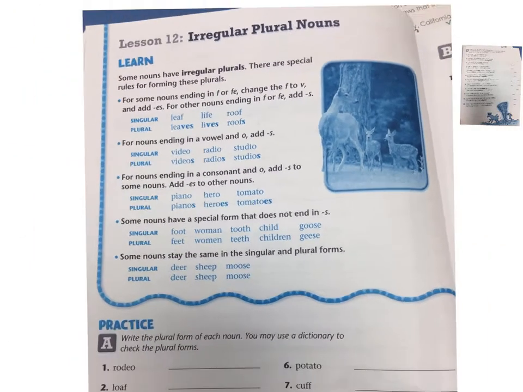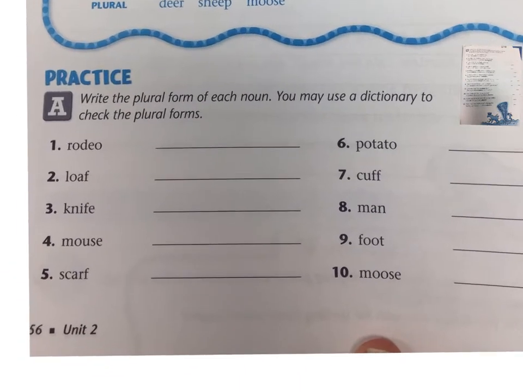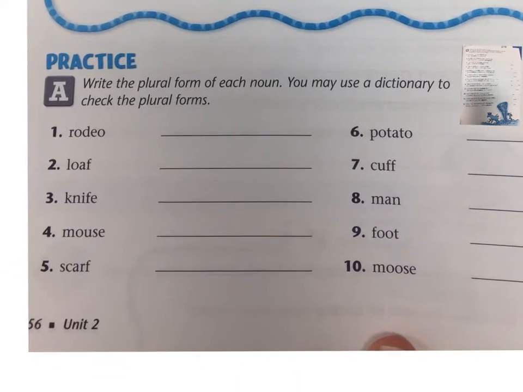All right. Let's now look down into the practice part. It says, write the plural form of each noun. You may use a dictionary to check the plural forms. So once again, you can use a dictionary. Sometimes you do have to look it up or memorize some of these so that way you can remember how to actually write them. So for rodeo, it is rodeos.